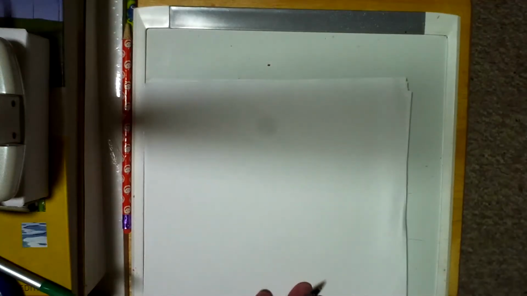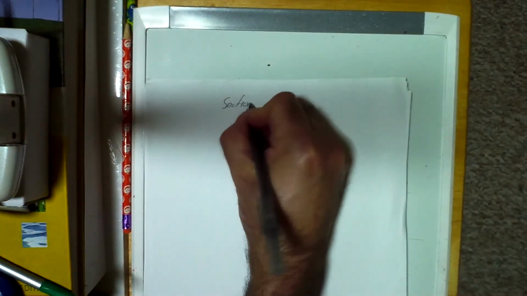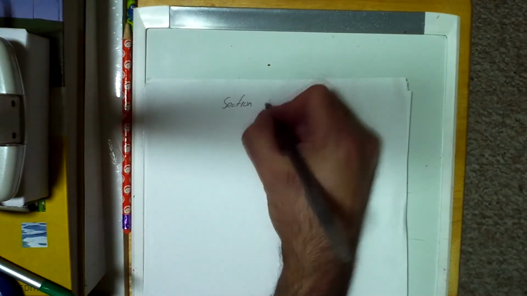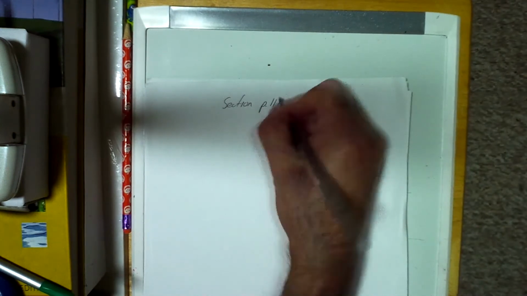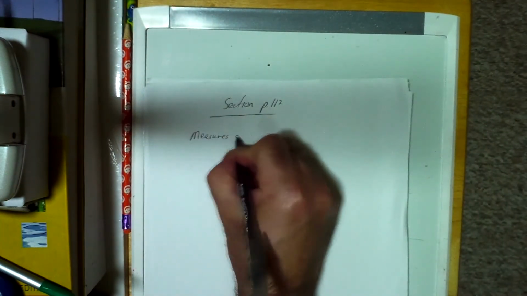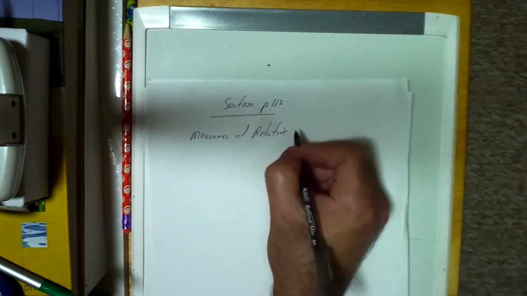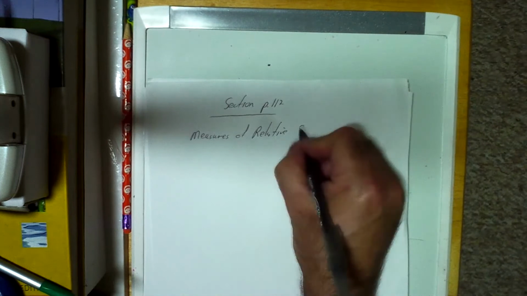We're going to do section 3.3. This is on page 112, and it's called Measures of Relative Standing.